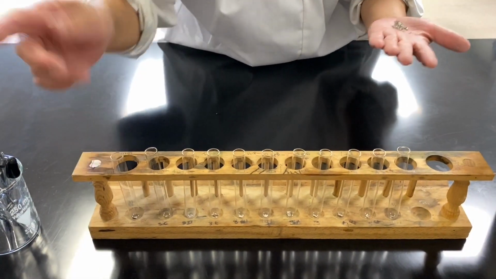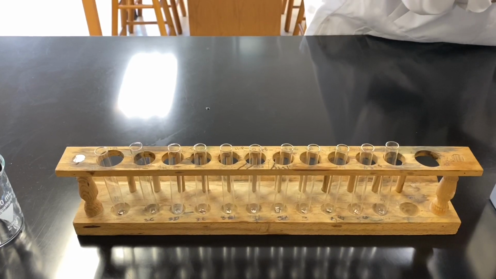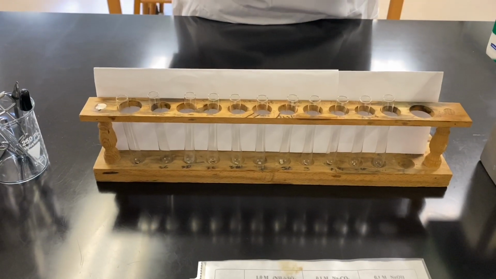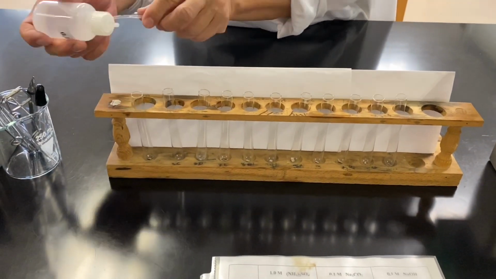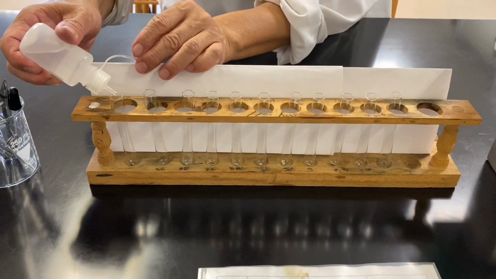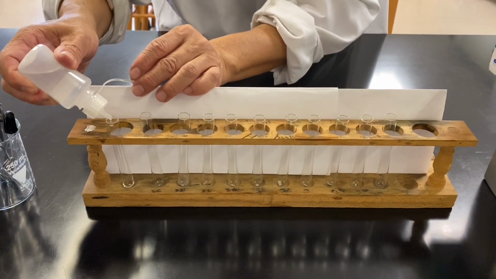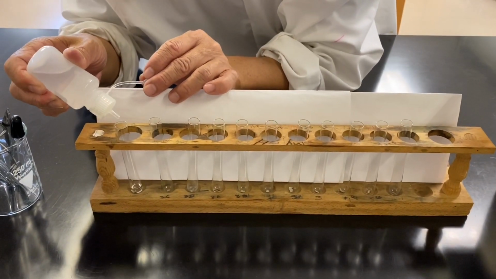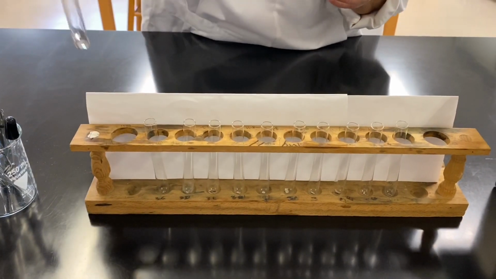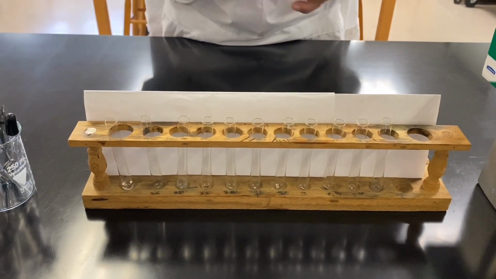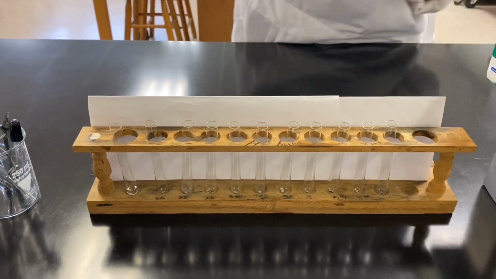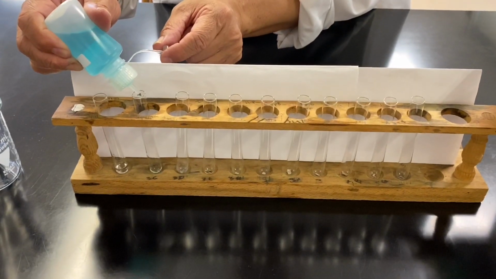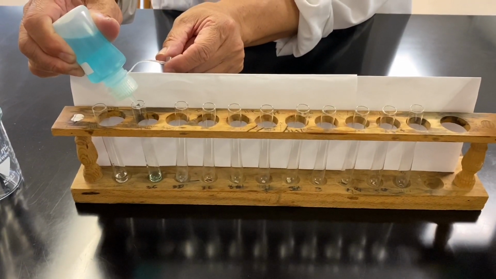Once you have added magnesium metal to all the 11 test tubes, add about 10 drops of each metal cation solution separately to these test tubes. For example, right now we are adding barium ion solution. And in the next test tube, we will add copper 2 ion solution, then chromium ion, and so forth. Wait at least 10 minutes to record your observations.